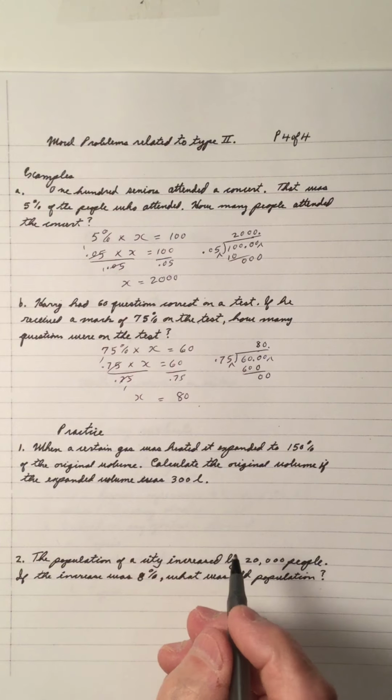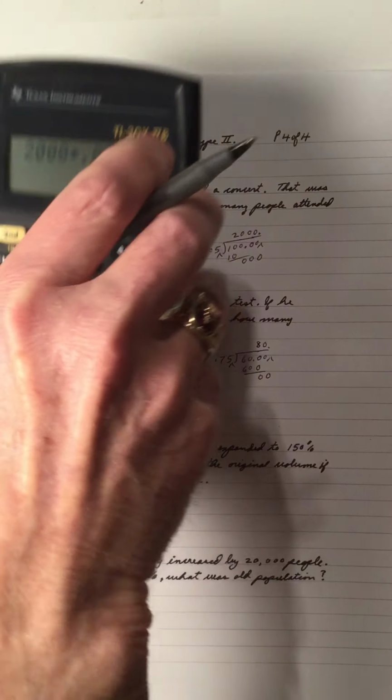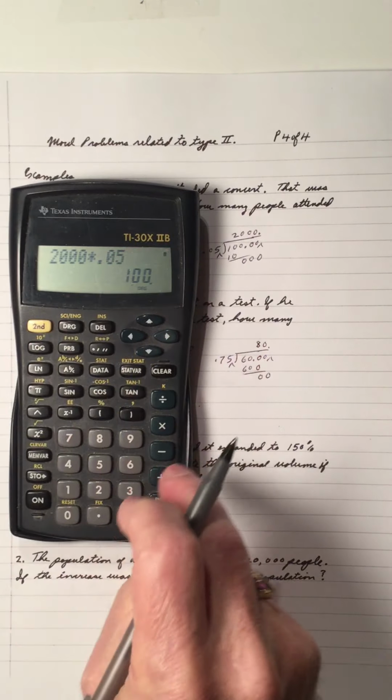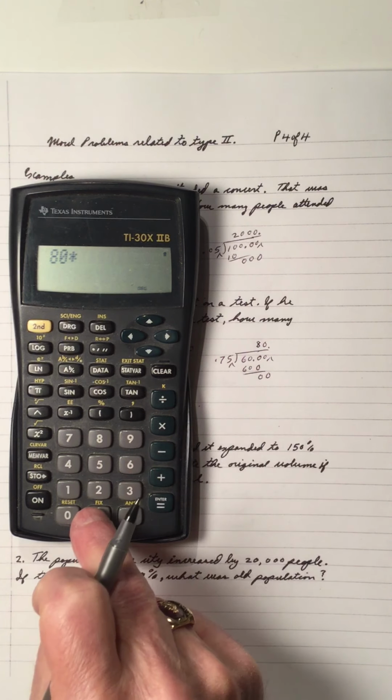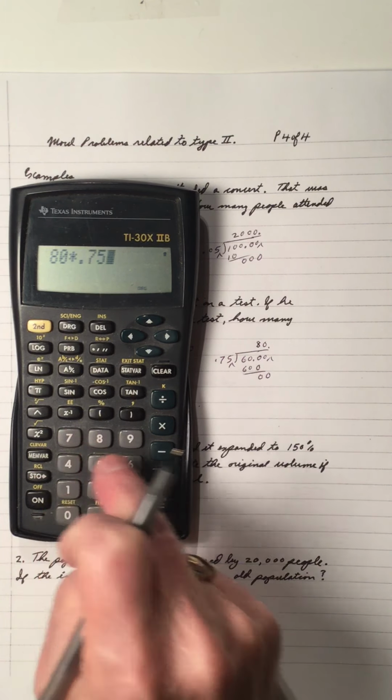And again, if you had 80 questions and you multiplied by decimal 75, you get the 60. And 60 is the number of questions. Now there's 2 here for you to work out. Pause, work them out, play it back to see if you're going to get it right.